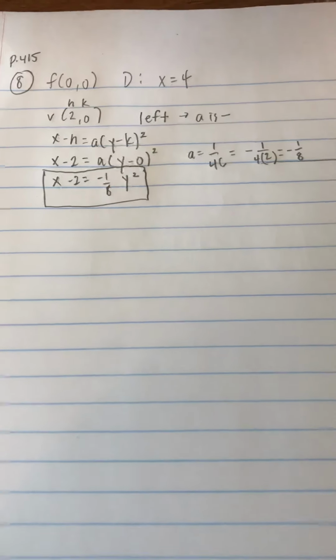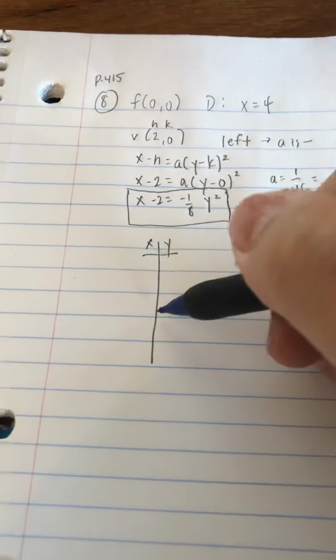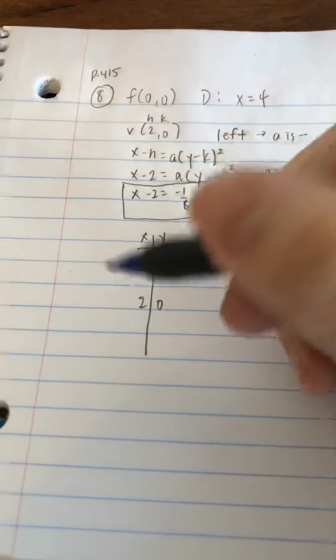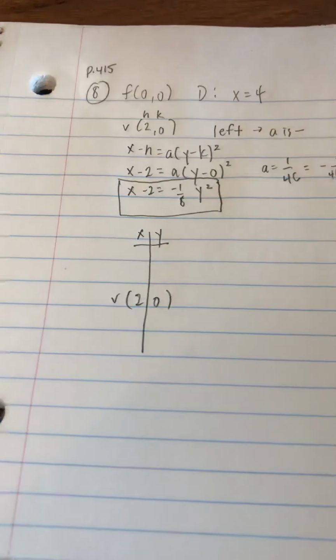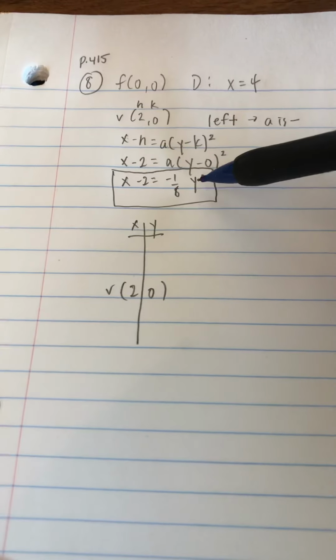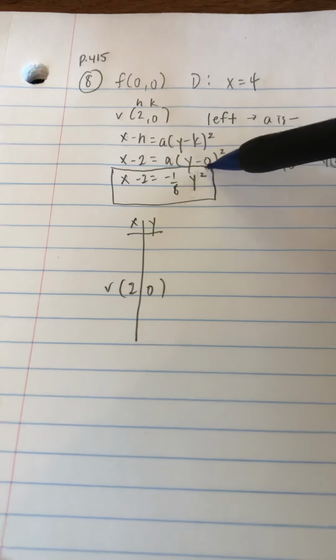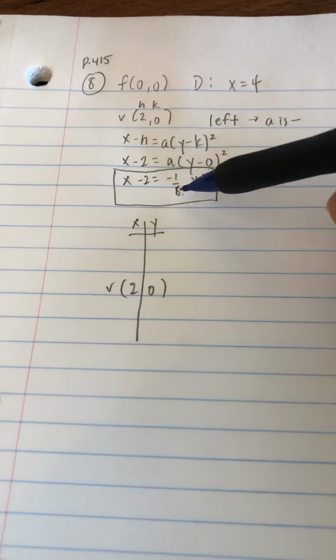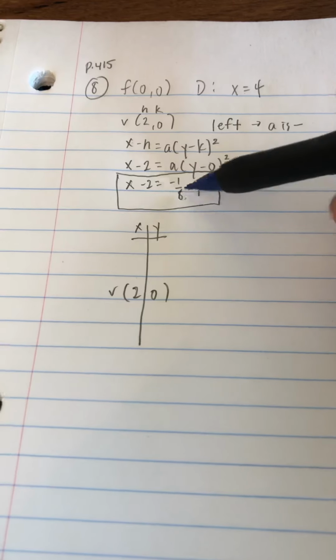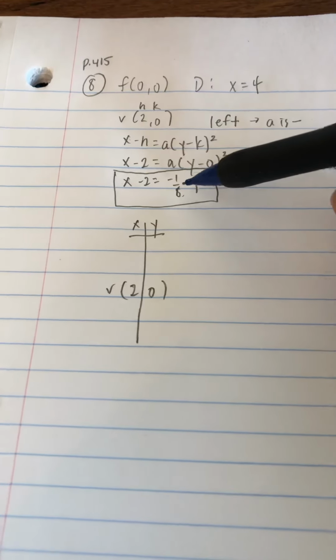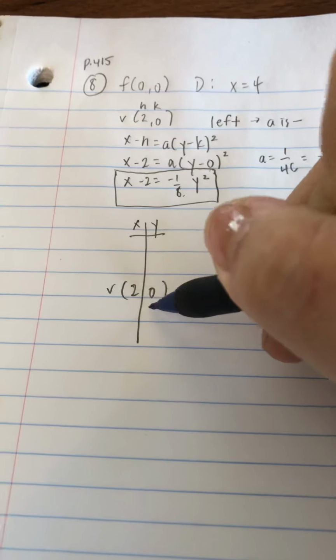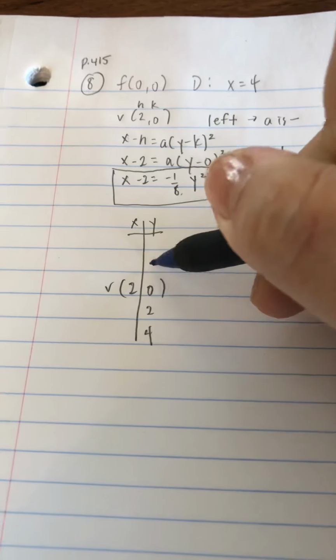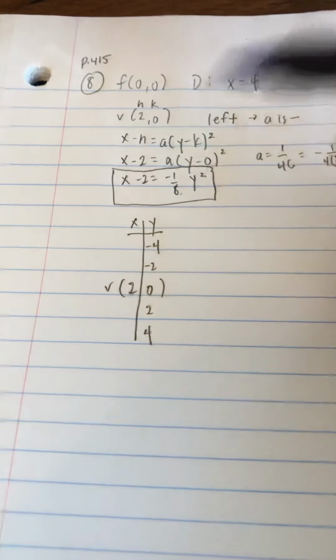So to graph this, we're going to plot 5 points, including the vertex. So let's make an xy table, and let's put our vertex (2, 0) in the middle of it. We're going to plug in the points on the y side because y is being squared. And because a is 1/8, we can either go by 4s or 2s because we want to go by a factor of whatever the bottom number is. So if we go by 2s, we're going to go 0, 2, 4. And then going down the other way, it's going to be negative 2, negative 4.